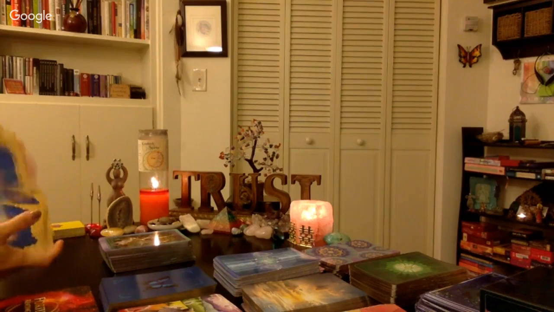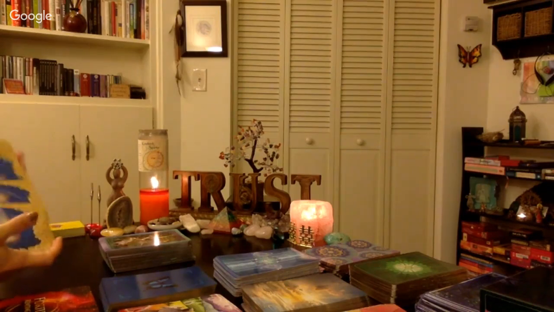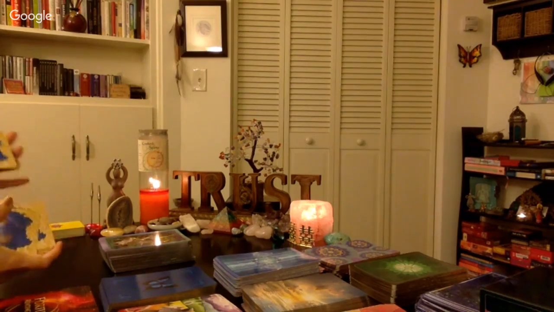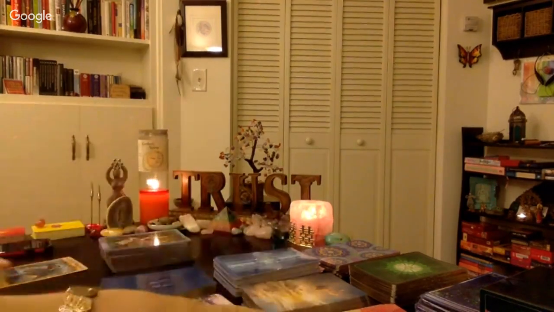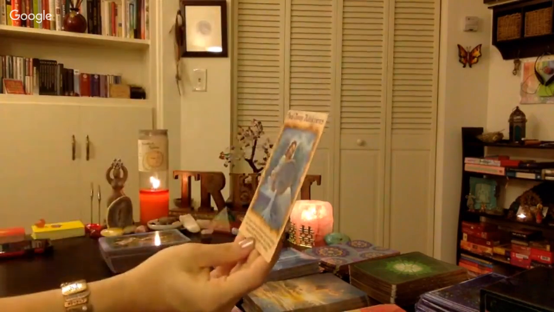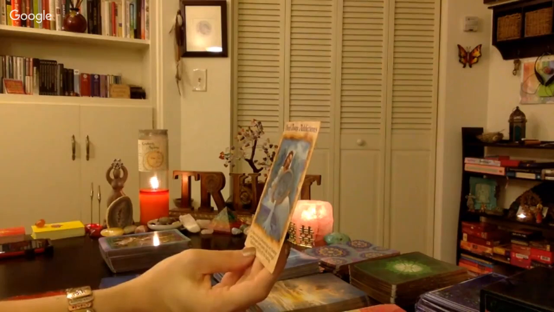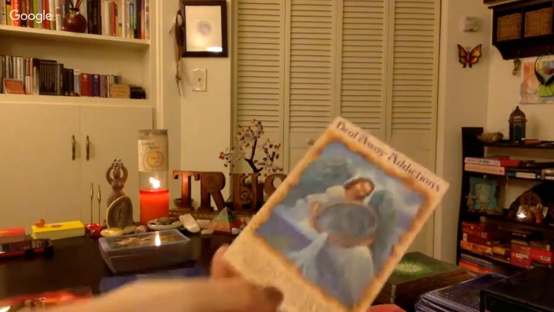Okay, Standing Bear. What does Standing Bear need to know as they step into their purpose, their path, as they move? What guidance do they need? This is the Angel Therapy deck. Standing Bear, you need to heal addictions. It says heal away addictions. It's time to let go of behaviors that are blocking you from your heart's desire. Ask Archangel Raphael to help you with this healing.